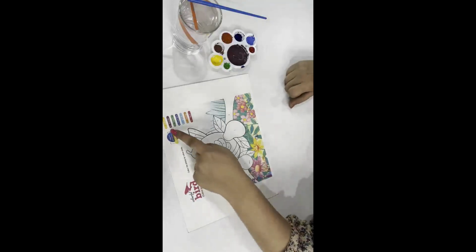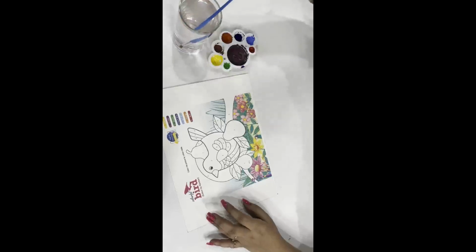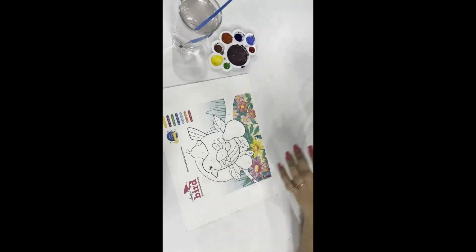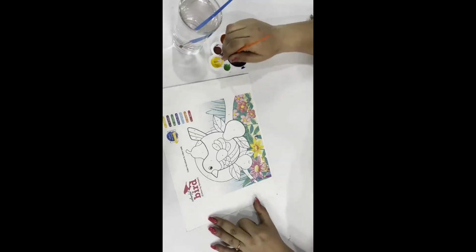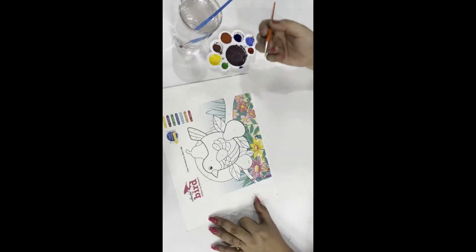So for example, 1 is yellow. So I'll be searching where is number 1 in my picture. It's here in the beak. So I'll be doing number 1, that is yellow color, in the beak. So let's get started with this. I've already made my colors in the color palette. You can also do the same.